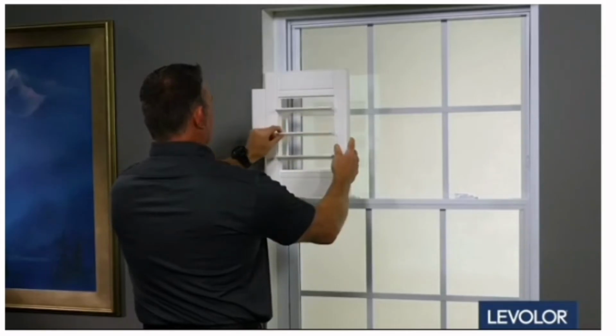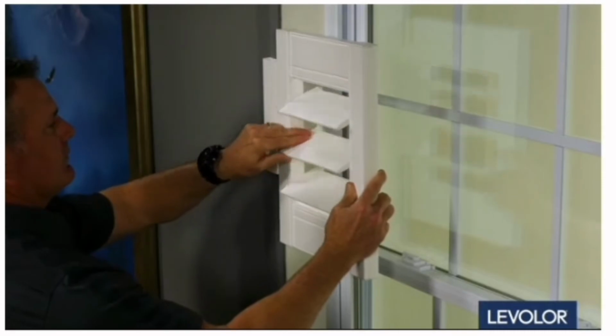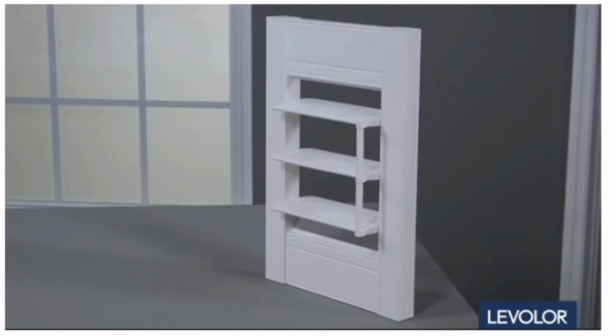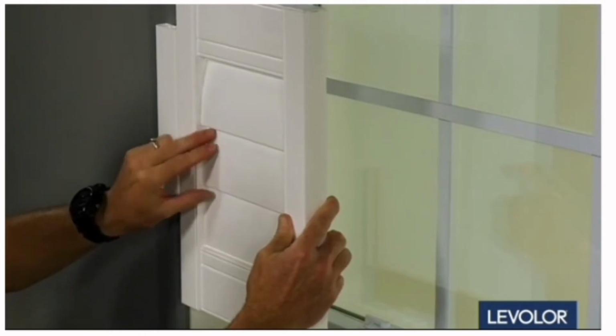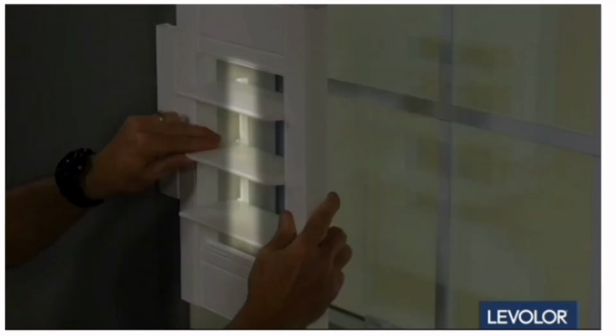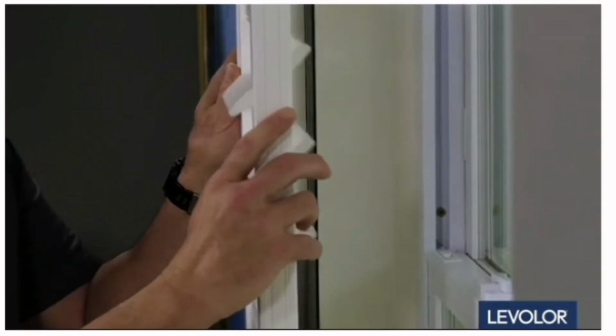Louvers need clearance to rotate. The larger the louver, the more depth clearance needed. Of the tilt options available, clear tilt will increase the amount of depth needed because the tilt mechanism is on the back of the shutter. Front tilt bar and gear have no impact on depth.